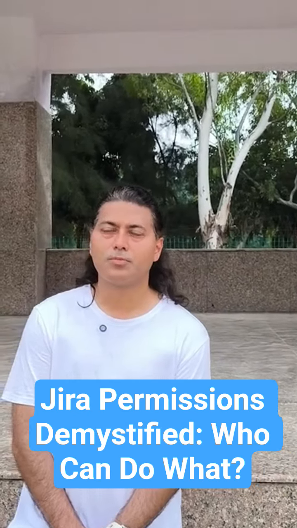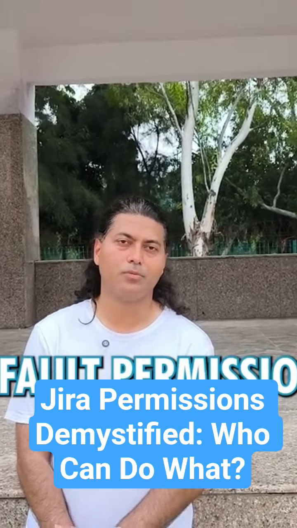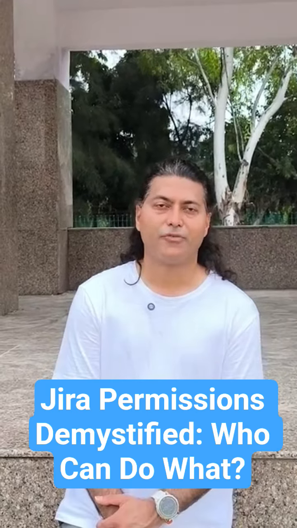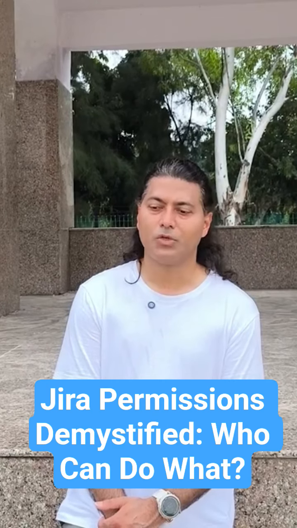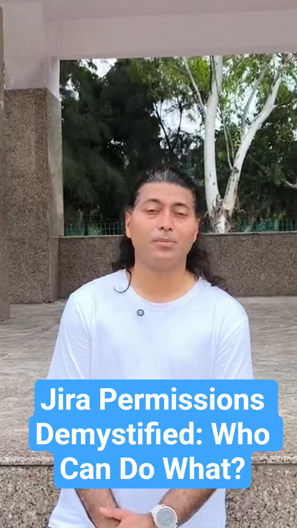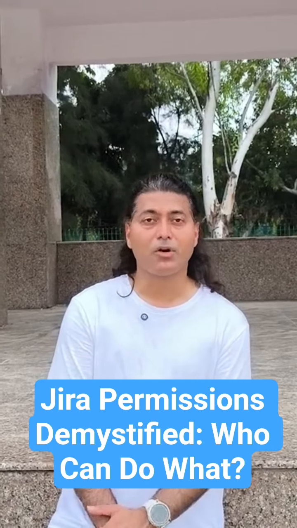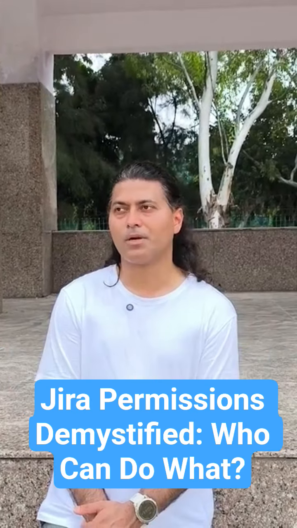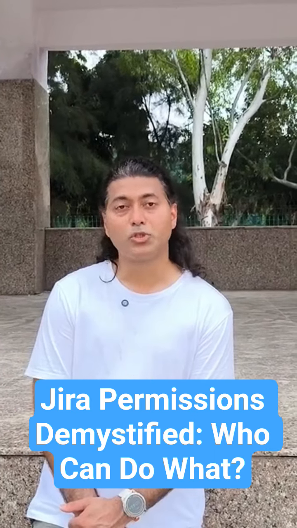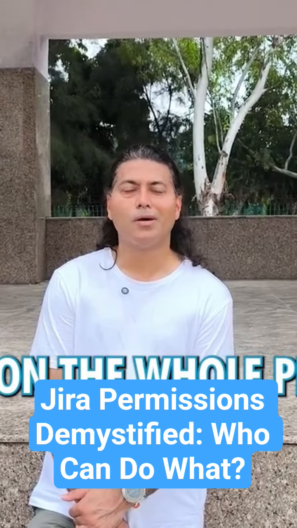Now when it comes to permissions, I would say in the beginning look at the default permissions. So Jira comes with a default permission scheme. So if you create a new project in Jira, you will basically get a permission scheme, and that permission scheme is actually not bad because it will cover most of the common use cases. But the thing is, when it comes to permissions, these permissions are there on the whole project, right?